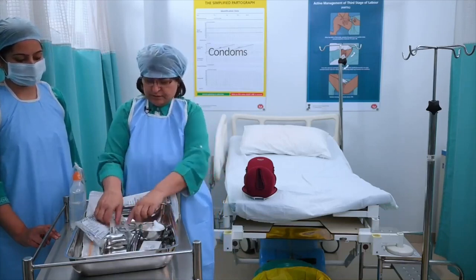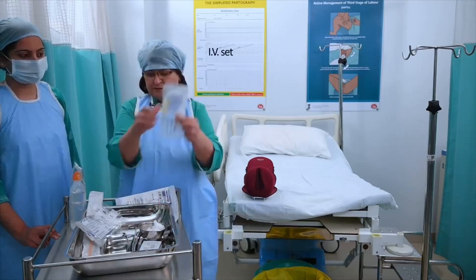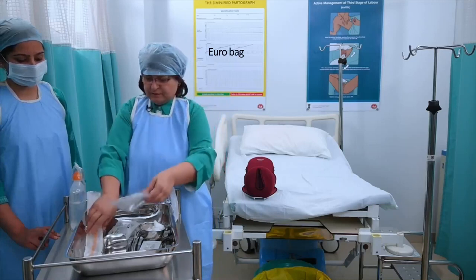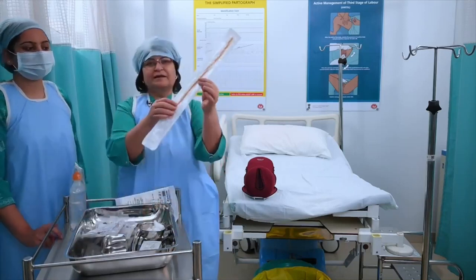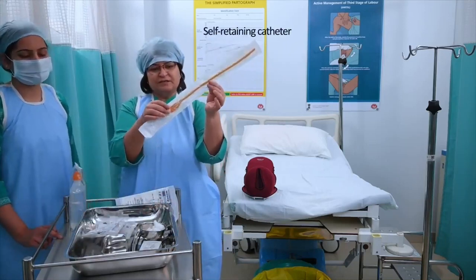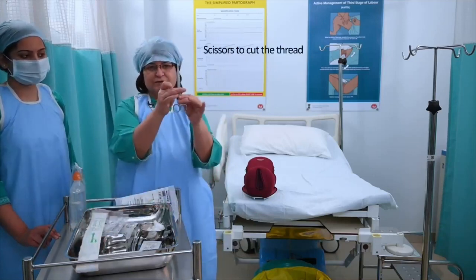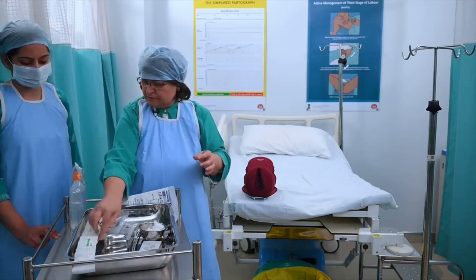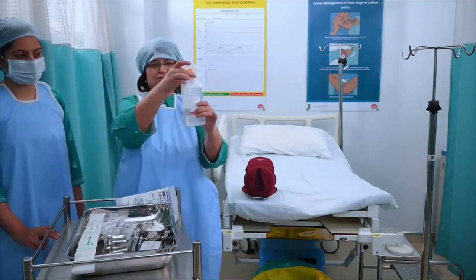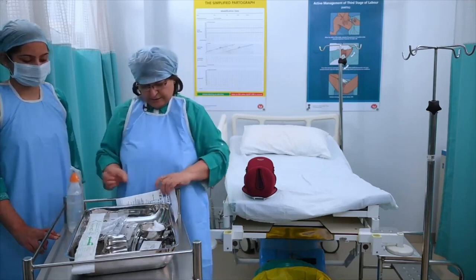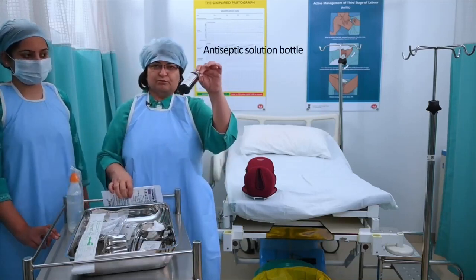condoms, IV set, urobag, self-retaining catheter, that is Foley's catheter, scissors to cut the thread, and this is a normal saline bottle, and this is an antiseptic solution bottle.